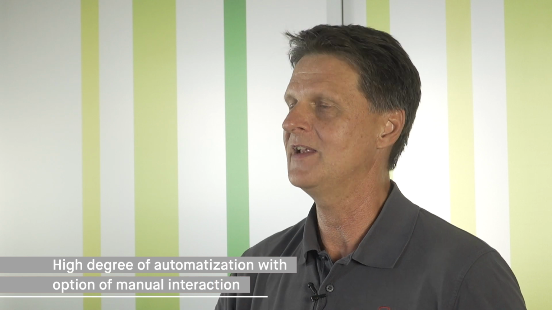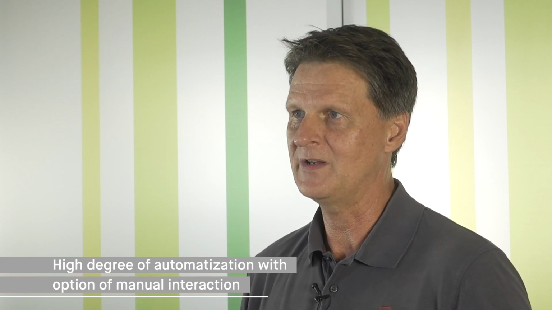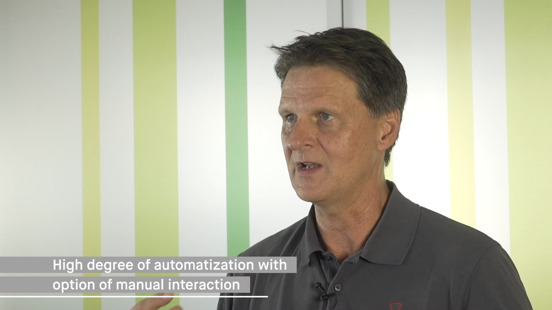UltraMap provides a consistent workflow for the full photogrammetric workflow chain, and the emphasis in the development of UltraMap was a high degree of automatization. So we are doing as much as possible fully automated, but we always also enable and allow manual adjustment. So if you want to obtain specific or very special results, then you can always interact manually with the software system too. But in general, the degree of automatization was one of the focuses during the development.